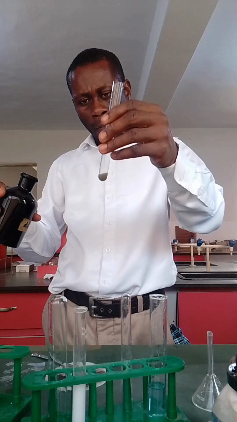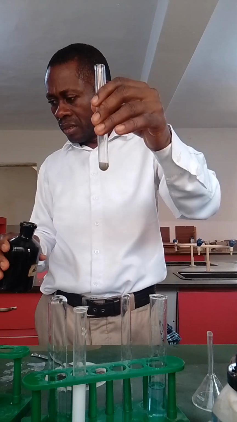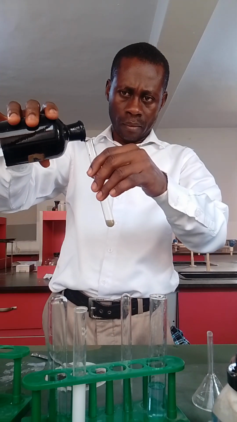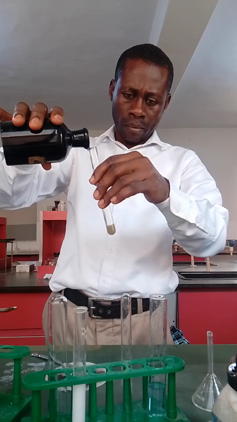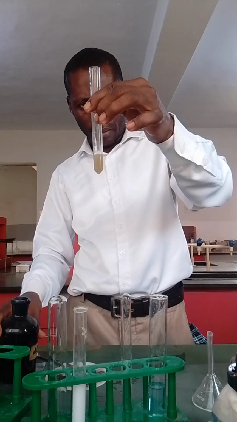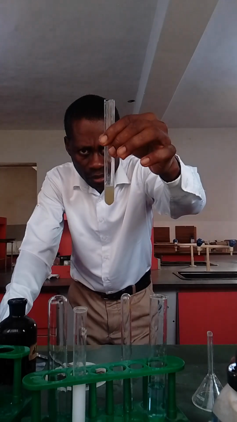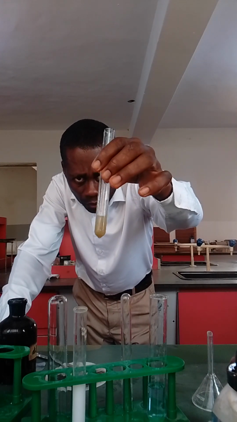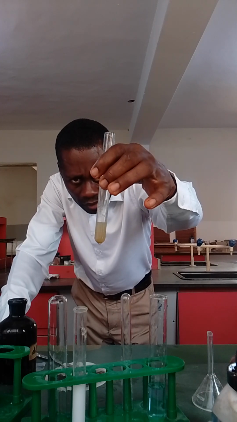There should be effervescence formed, and that confirms the presence of CO2 gas.